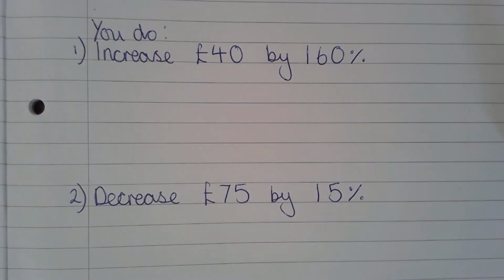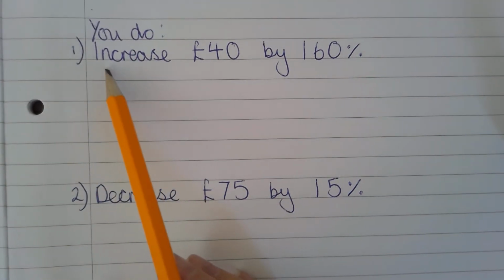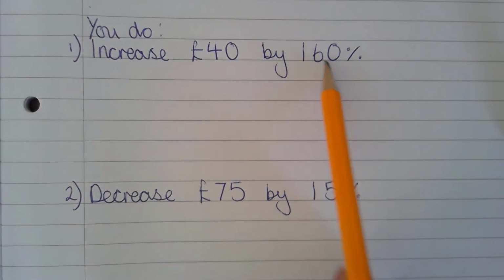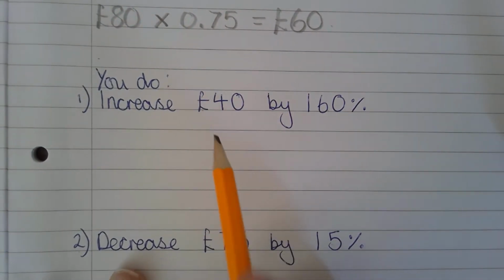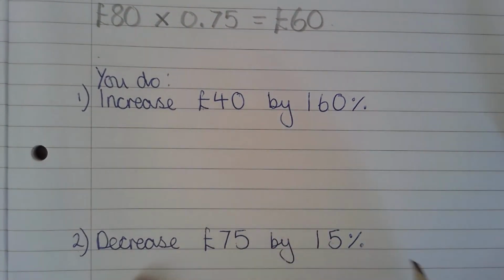Okay, you're going to have a go at these two. So I'd recommend you pause the video and have a go at these and make sure you're happy before you watch me go through them. So question 1, increase £40 by 160%, and question 2 is decrease £75 by 15%.